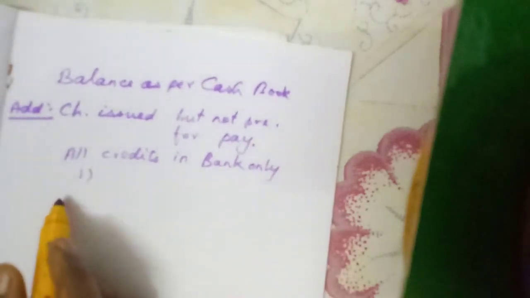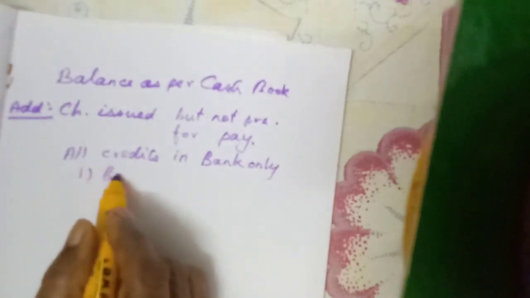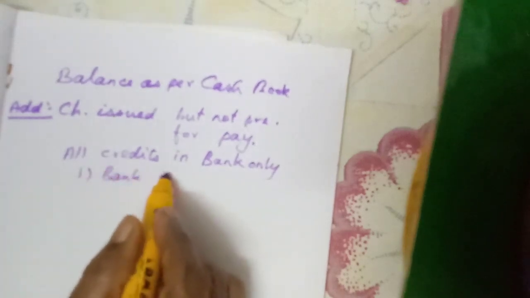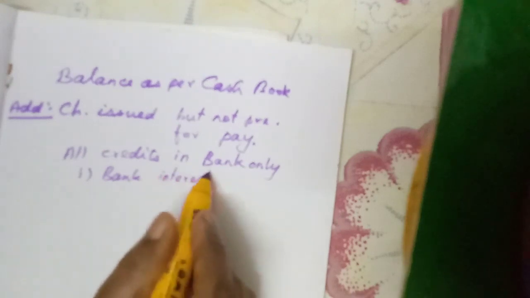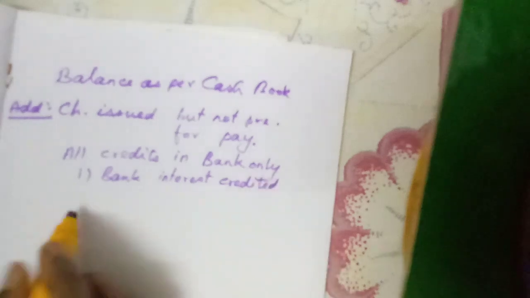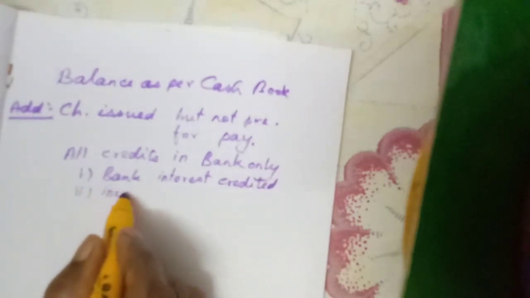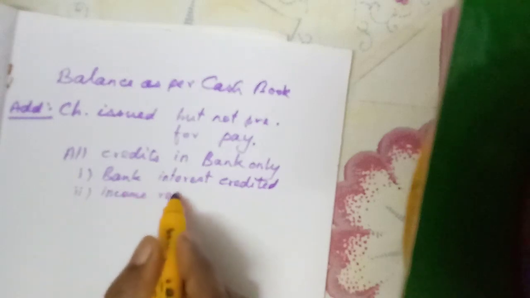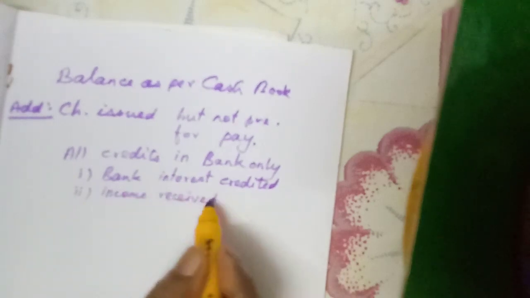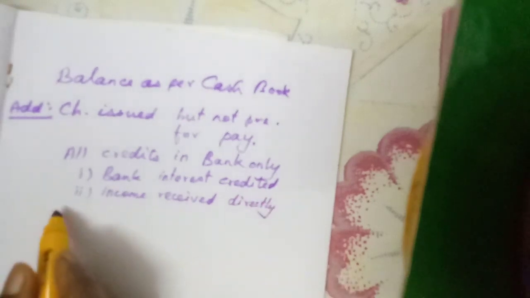That one we can say the bank interest. Interest credited. Okay, not charged, credited. Interest credited or any income received by the bank directly.